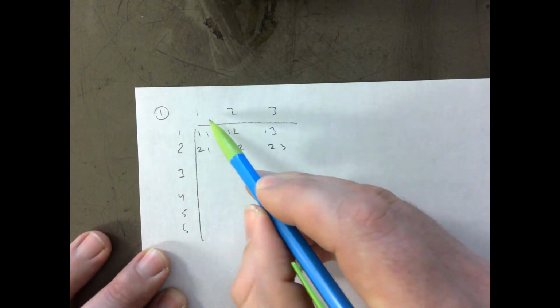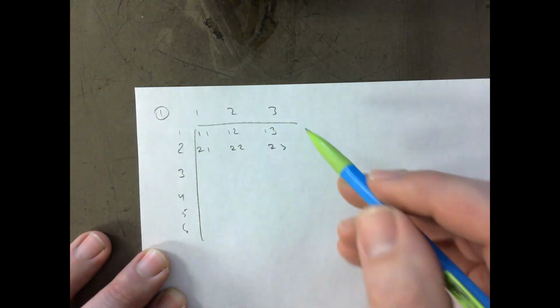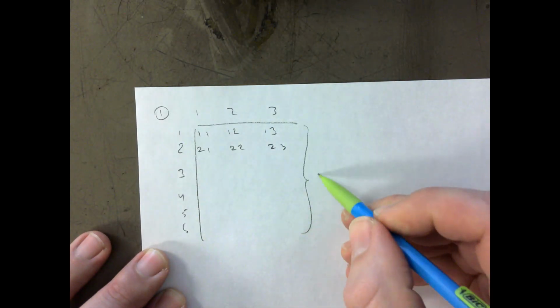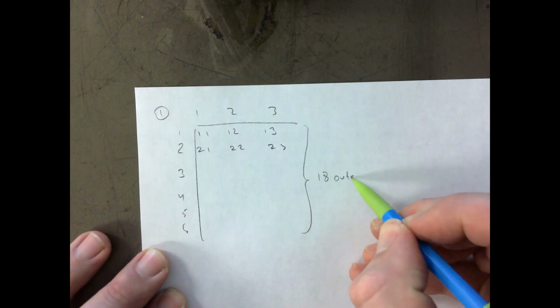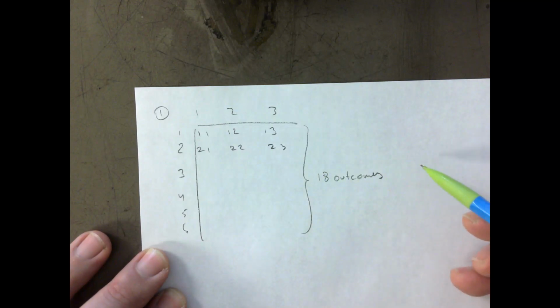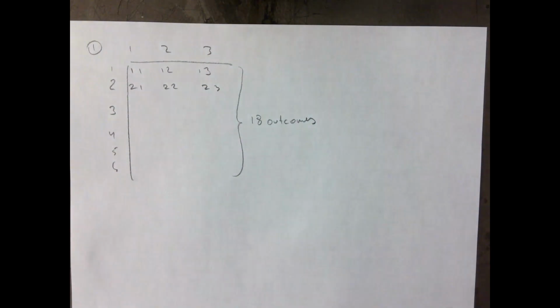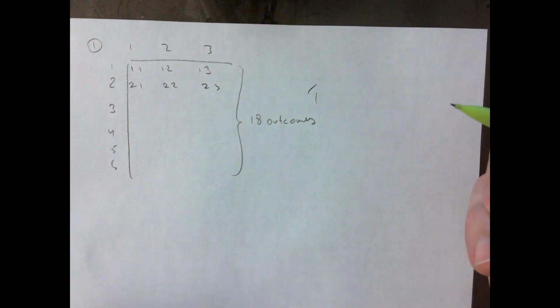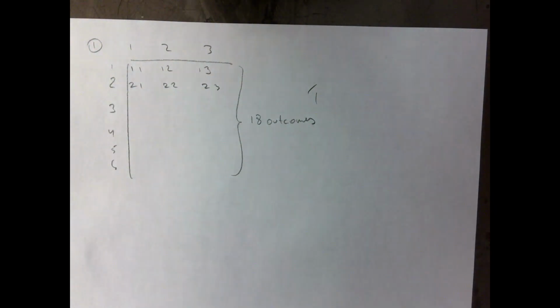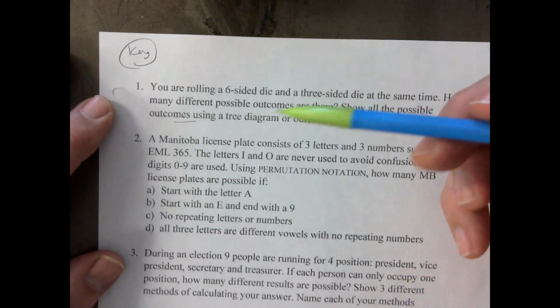And you're supposed to have 3 times 6. You're supposed to have 18 outcomes. That's what I'm looking for. If you did the tree diagram, there should be 18 little branches at the end. Okay, so 1 mark for that. 1 mark for all that work. So if you didn't do it, you only lose a mark. That's the benefit of that.